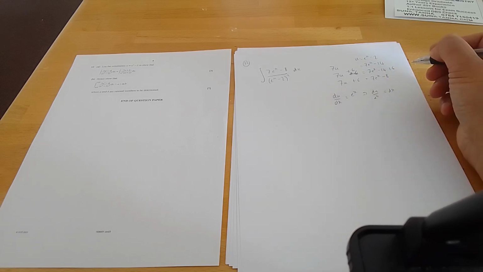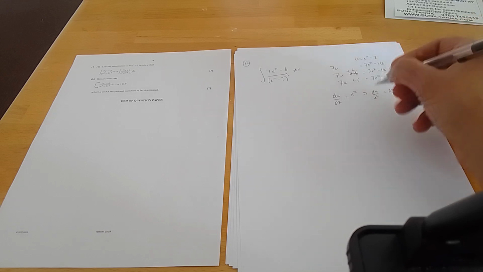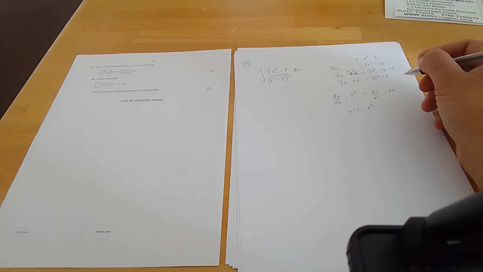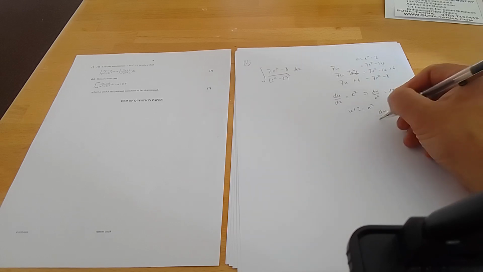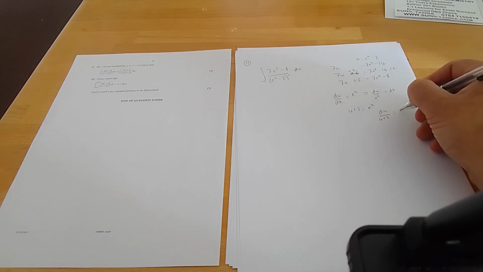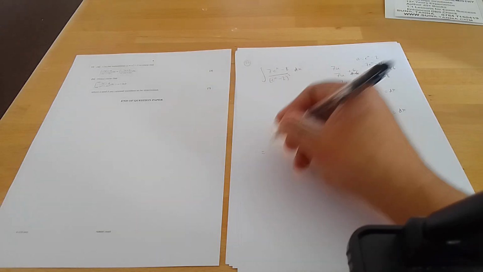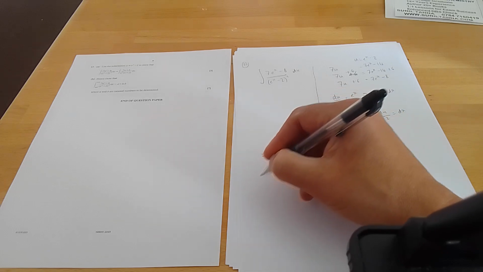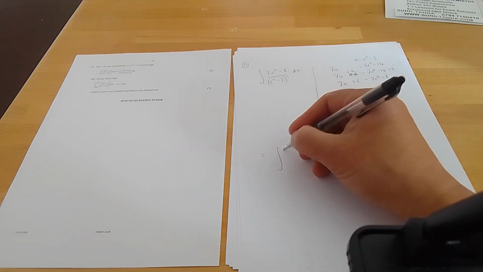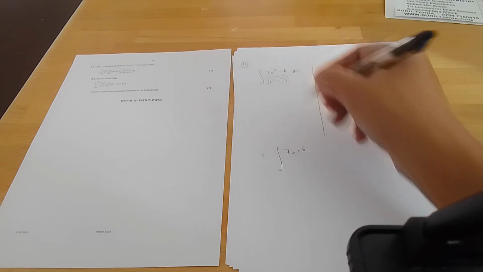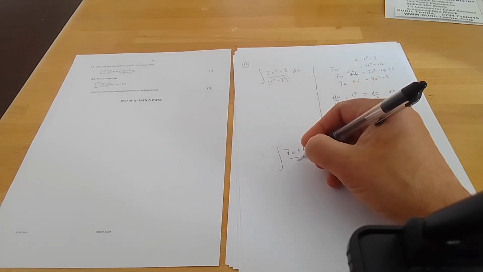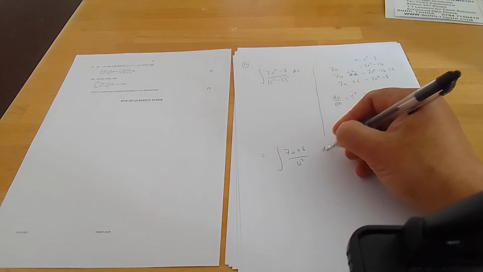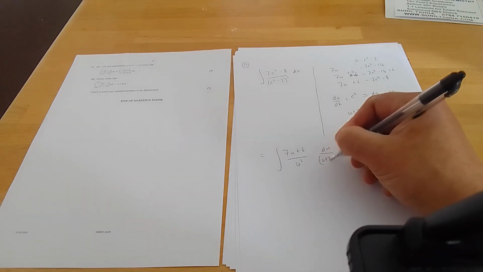What about this e to the x though? Well, we know from above u plus 2 is equal to e to the x, so therefore du over u plus 2 is dx. So using that substitution for the integral, we'll have the integral of 7u plus 6, the same as the top, over the bottom with the square, so u squared, times dx, which is the same as du over u plus 2.